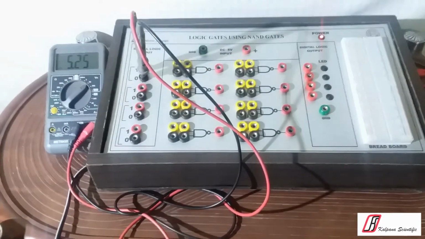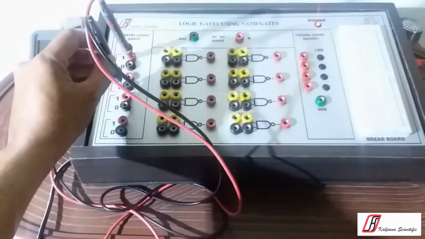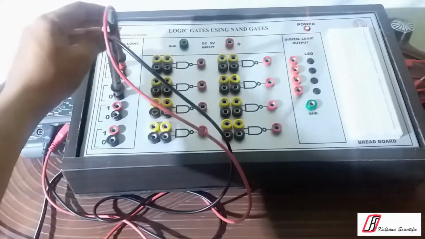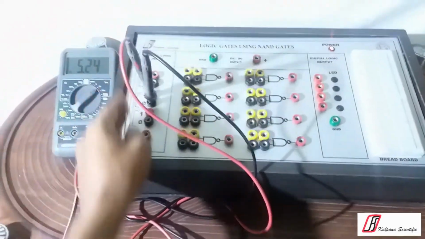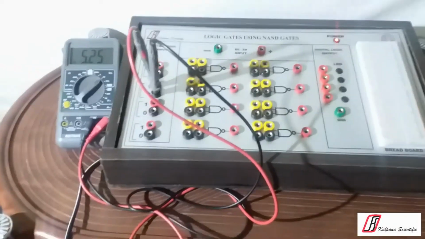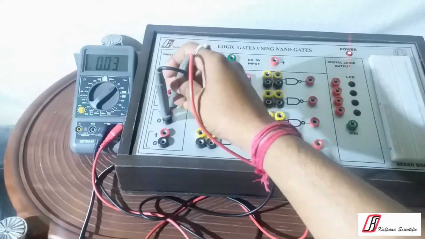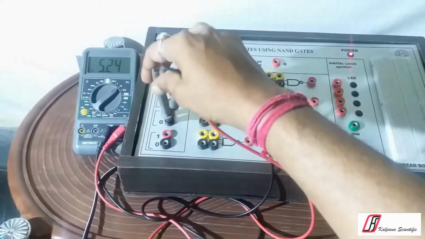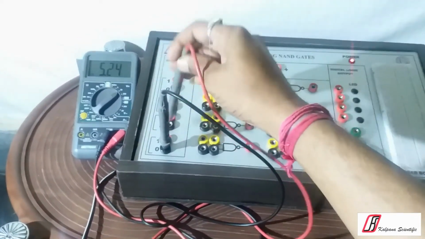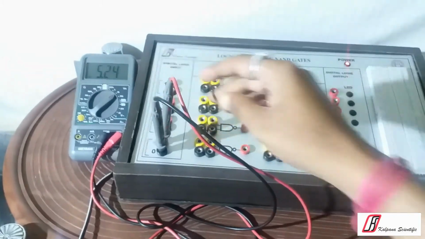In the same way we shall check the rest of the inputs. We are observing here for each section we can get the same result at multimeter screen. So this section is working as expected.